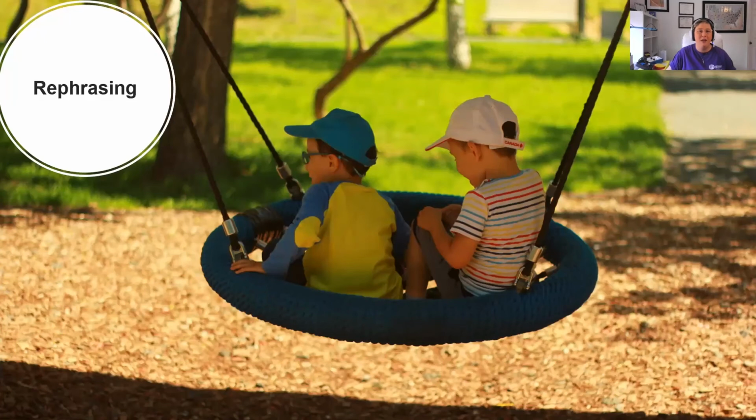Okay, I'm going to give you a swing at this. How would you rephrase what I'm going to tell you about? And then you'll type it in the chat. So let me describe the photo. Two little children are sitting on a round swing together. It's almost like a net swing. Their backs are to us. And it is a bright sunny day. They have hats on, short sleeves. You have a child with you that you want to encourage to socially join these two children on the swing.